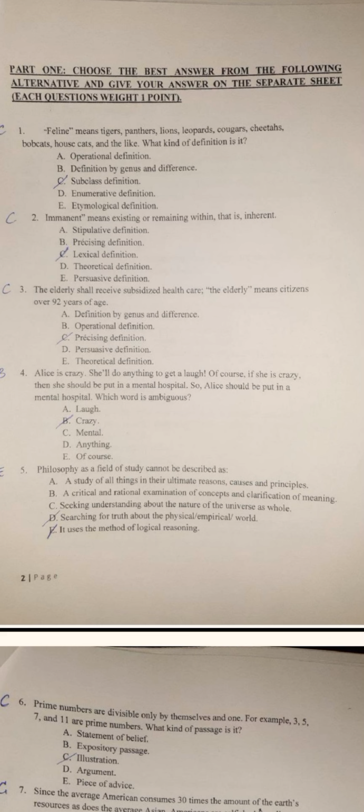Subclass definition. Here, a subclass definition is the correct answer because it shows the subclass of the class. The first class here is what? Feline. Tigers, panthers, lions are what? Subclasses. So this is the correct answer. This says that it is an enumerative definition. No, enumerative definition is not the correct answer, because it is a technique of giving a definition which assigns a meaning to a term by naming the members of the class. This is either partial or complete.